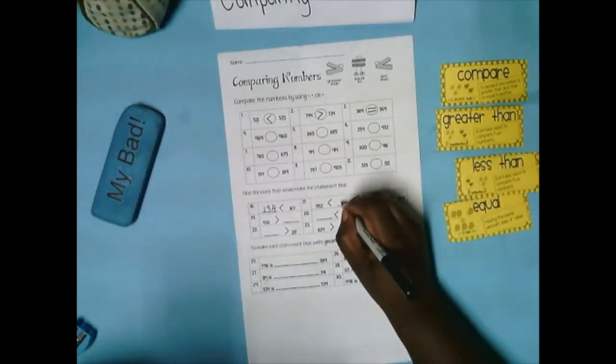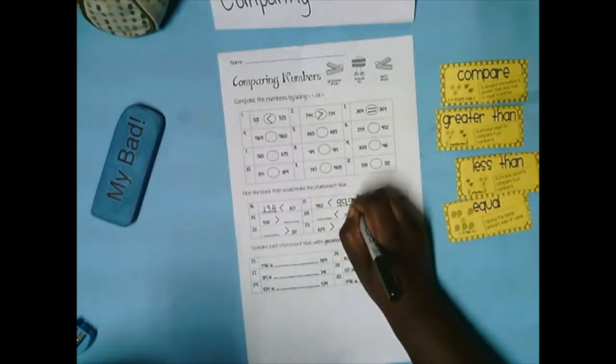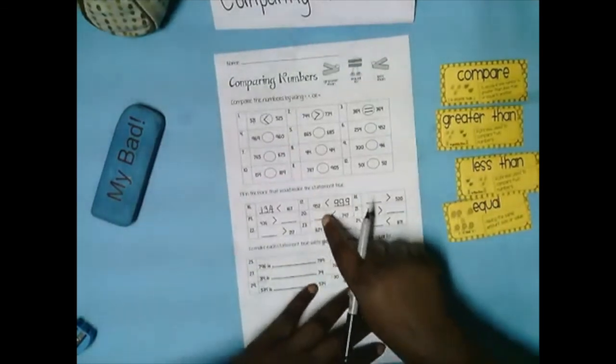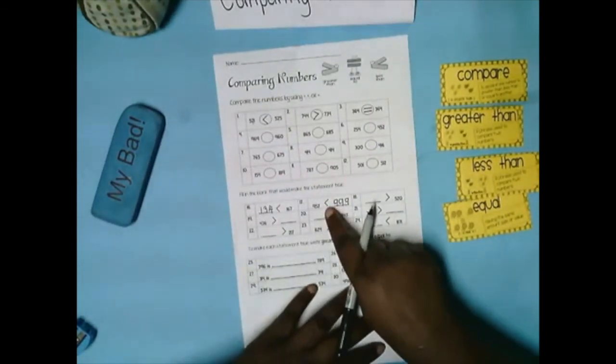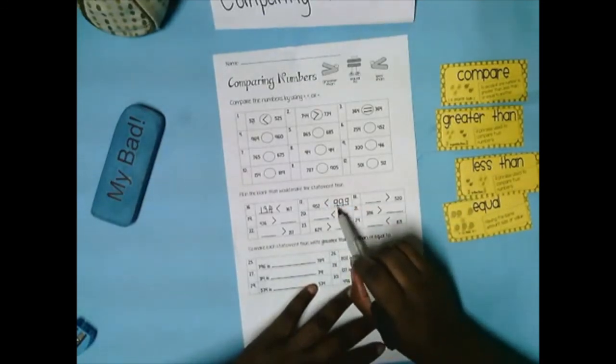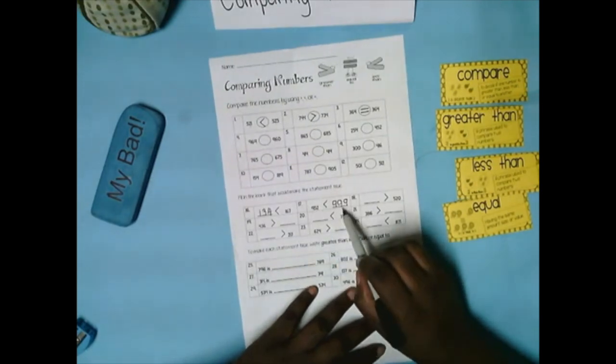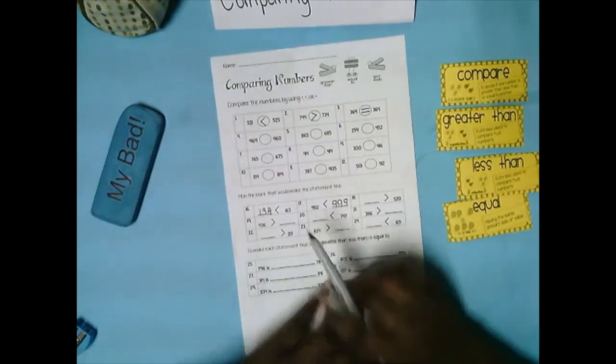I am going to write a big number. 999. So 952 is less than 999. They both have 900s. This one has five tens, but this has 9 tens, and 9 is greater than 5. Okay.